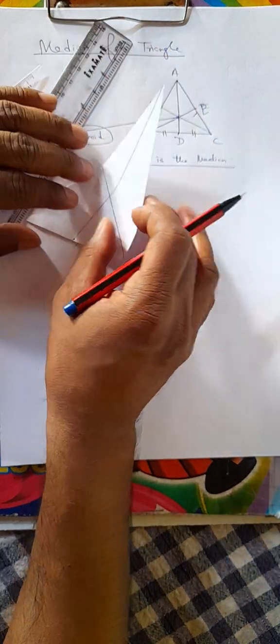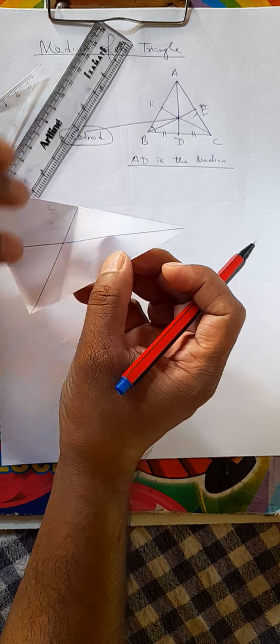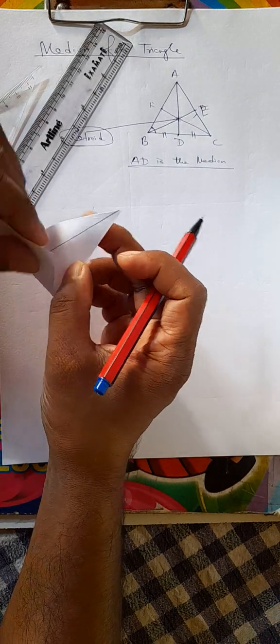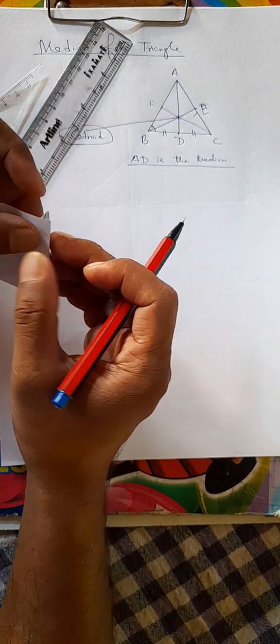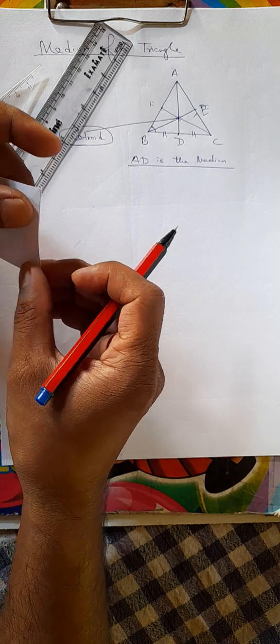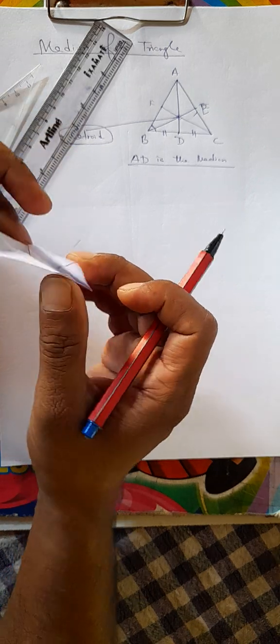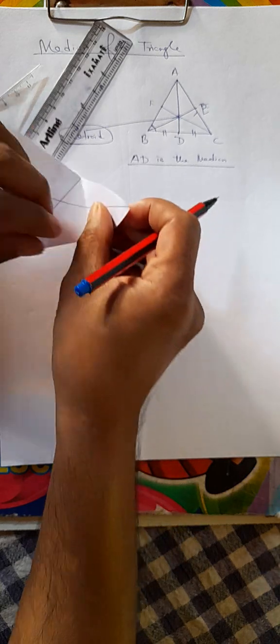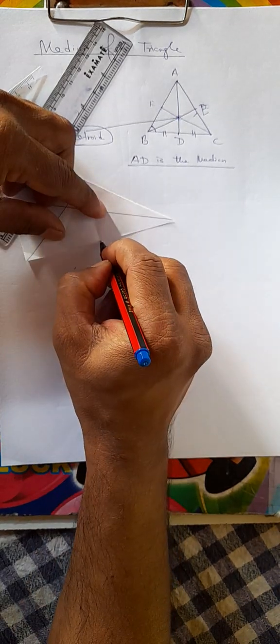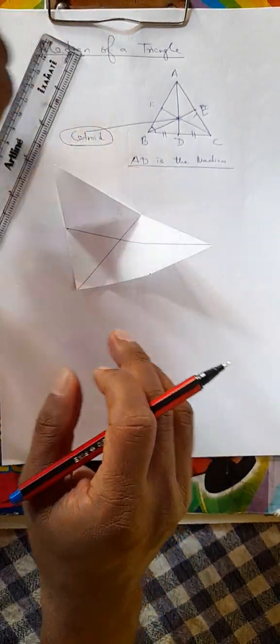right? Similarly, let us find the midpoint of this side. So fold it in the middle. So we find the middle point of this side. Say this is the middle point. So let us join the opposite vertex.